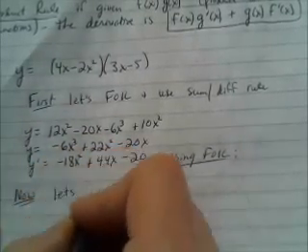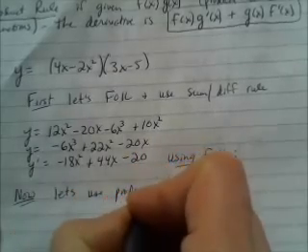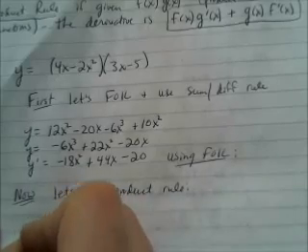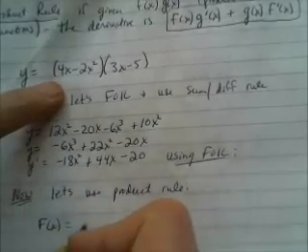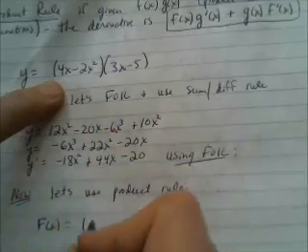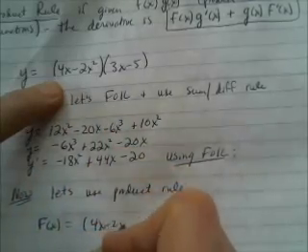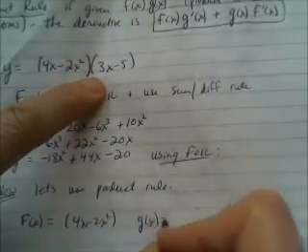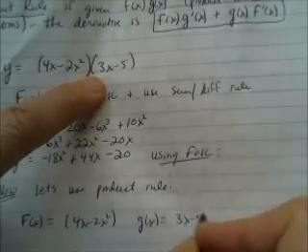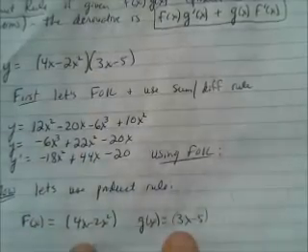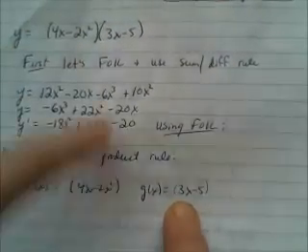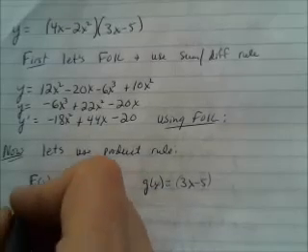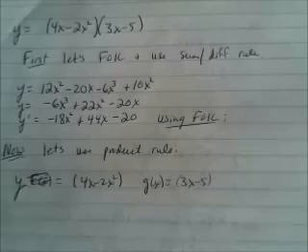Now let's use the product rule. The product rule says, let's say f of x is equal to our first part of that function, which is 4x minus 2x squared. And let's say our g of x is equal to 3x minus 5. You don't have to put those in parentheses. But anyways, here's our f of x times g of x, or that's y equals. I guess I should keep it consistent and call it y.